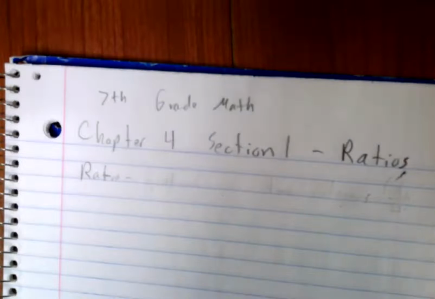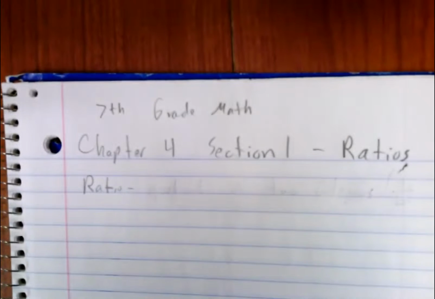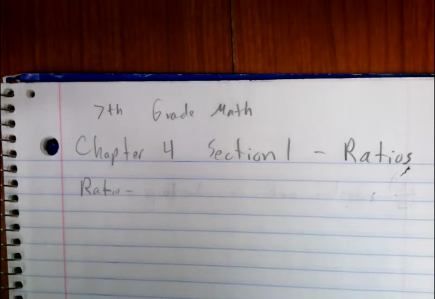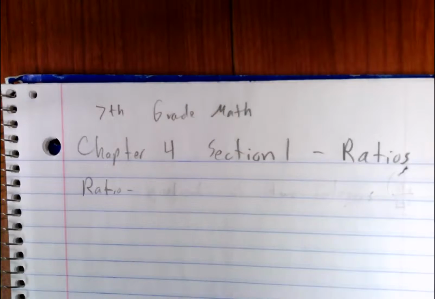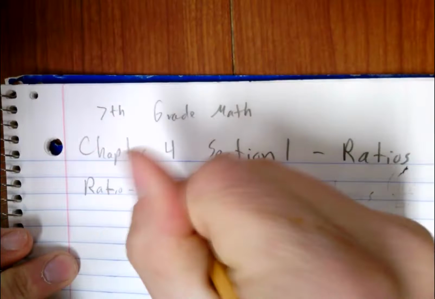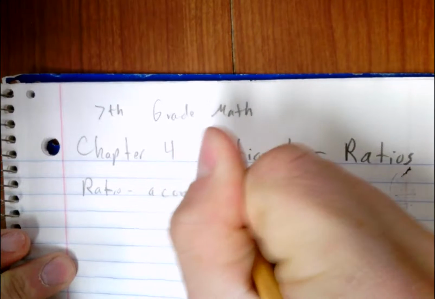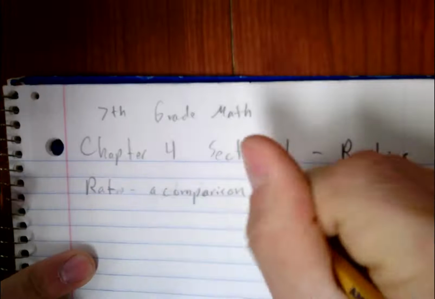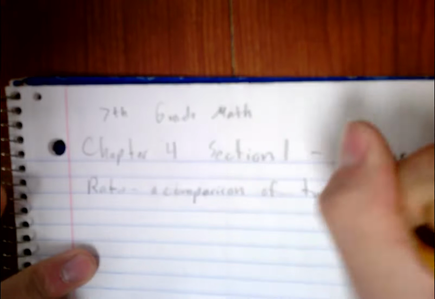Welcome back, class. Today we are going to work on Chapter 4, Section 1, which is all about ratios. Okay. So a ratio is going to be our first vocabulary word. It is going to be a comparison of two quantities.